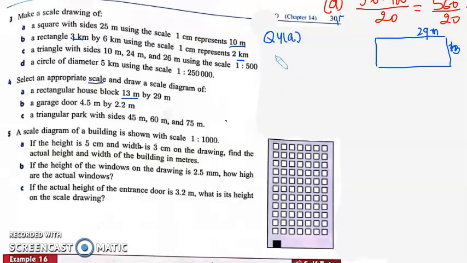So we can take 1 centimeter is equal to 10 meter, and 10 meter means 10 into 100 centimeter. So the scale will be 1 centimeter represents 10 into 100, 1000 centimeter. That will be our scale.